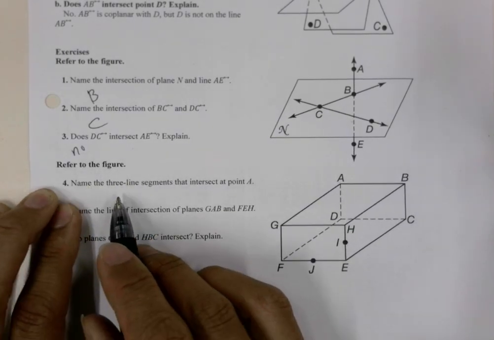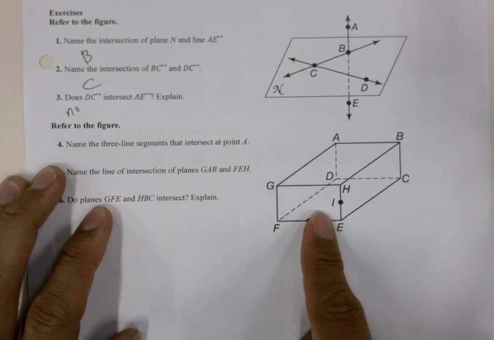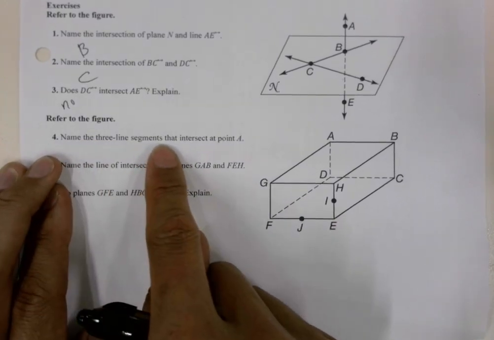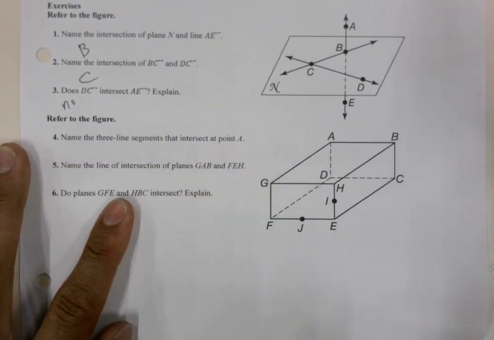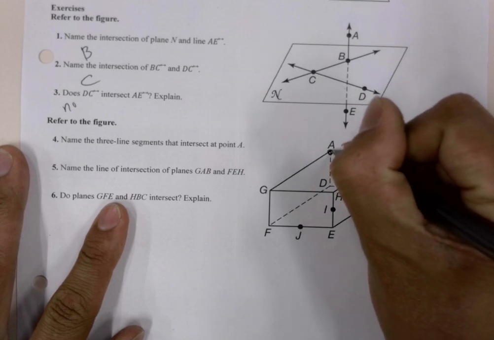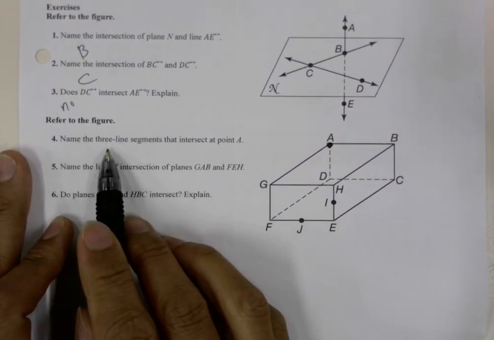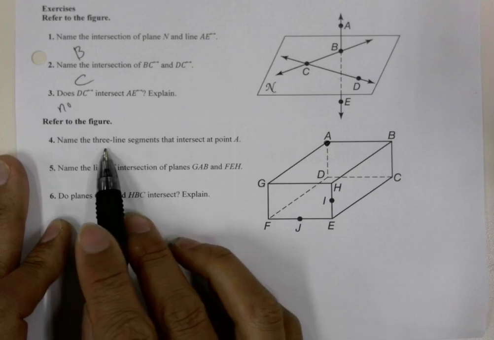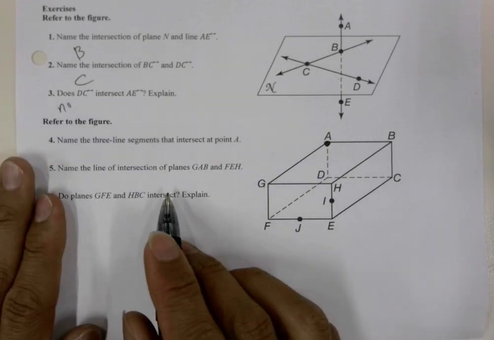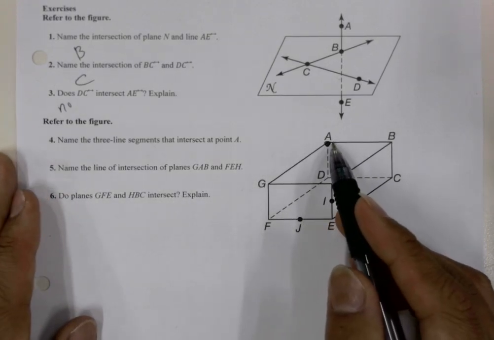So let's go ahead and move on to the next question, and we're referring to this figure here. Name the 3 line segments that intersect at point A. So here's point A right here. And we're talking about line segments, right? And when we refer to line segments, we don't put the arrows at the top. So what are the 3 line segments that intersect at point A?